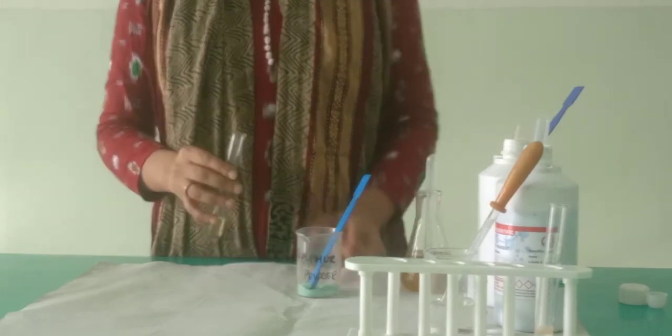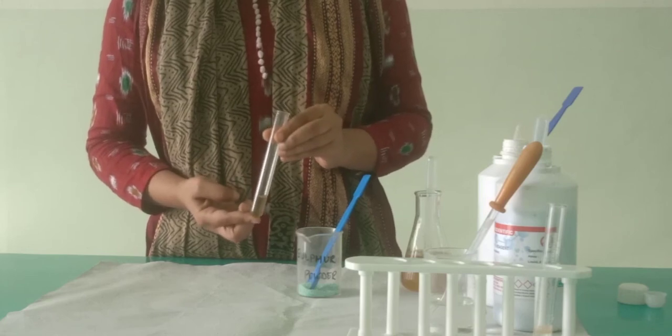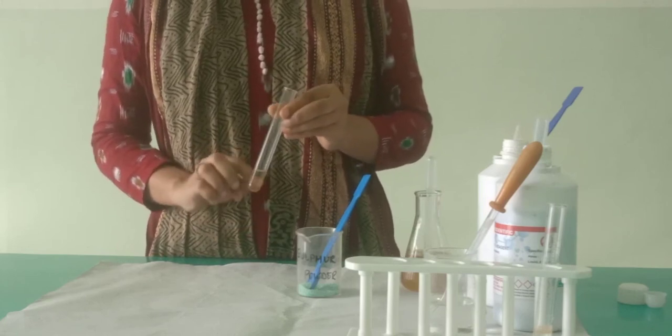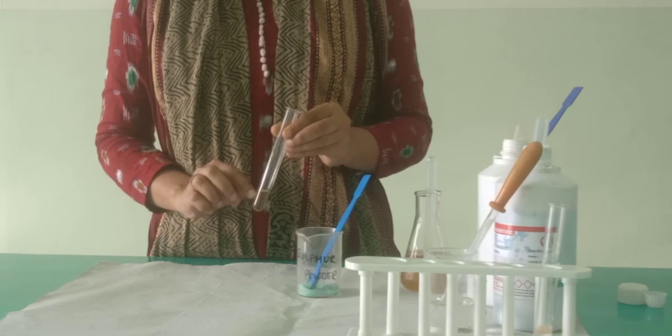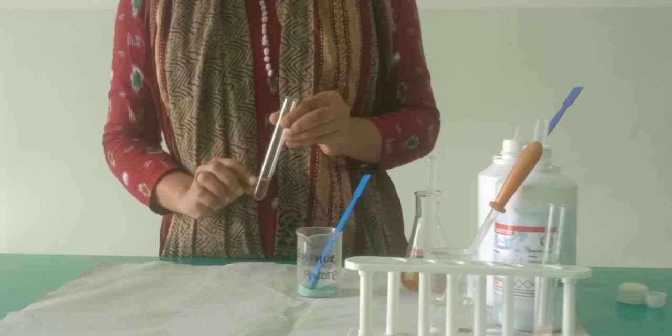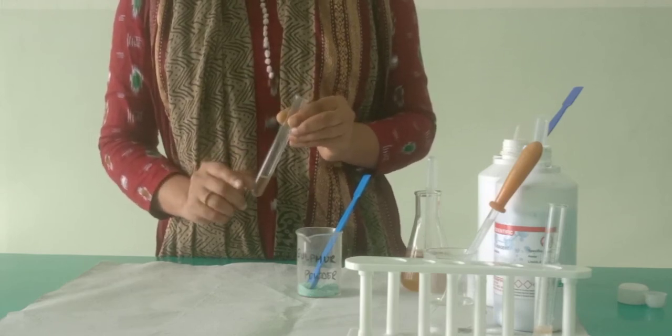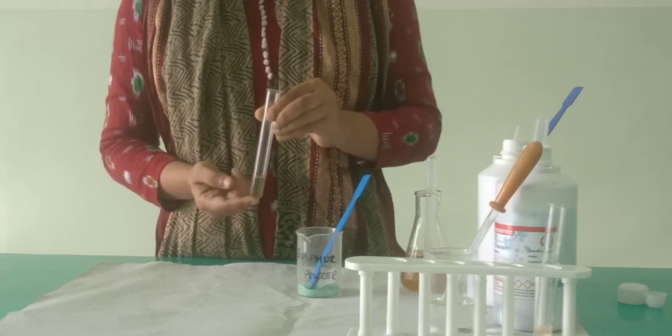Now let me tell you, when we add sulfur powder and if it sinks at the bottom very quickly, that means this urine sample has the presence of bile salt. In absence of bile salt, the sulfur powder actually floats at the top. But if the bile salt is present, it will sink down at the bottom.